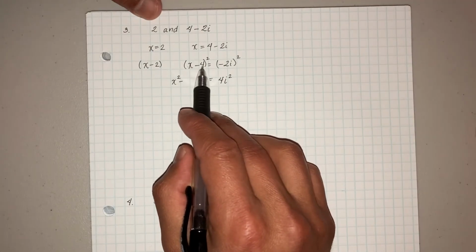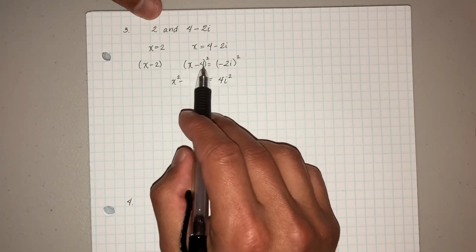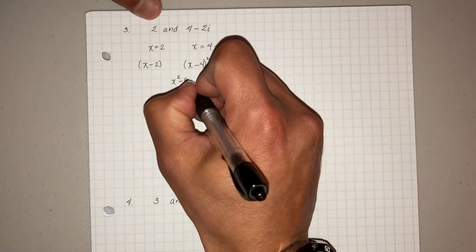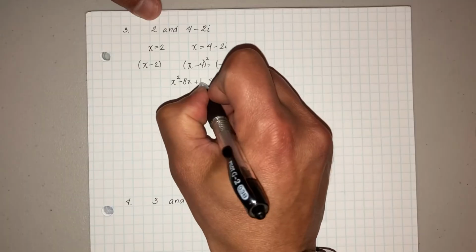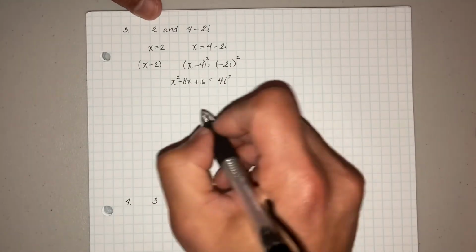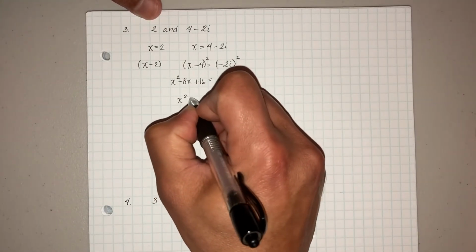So x times negative 4 is negative 4x. Negative 4x doubled, you're going to get negative 8x. And then the last thing is negative 4 to the 2nd power, that becomes positive 16. Okay, now what about the i squared? Remember, i squared is equal to negative 1.